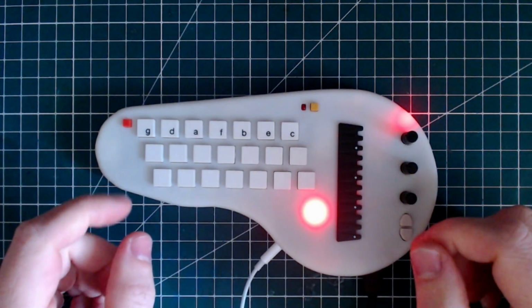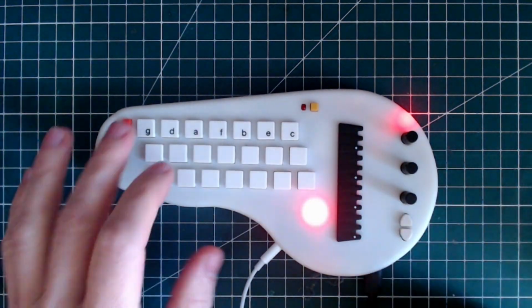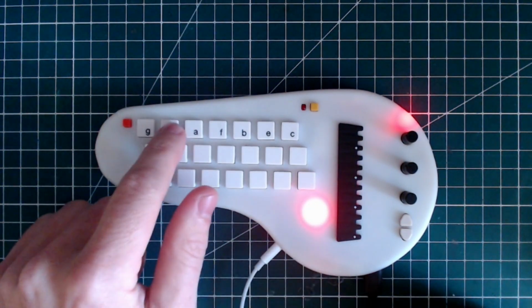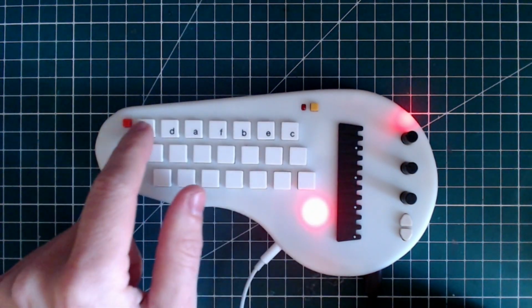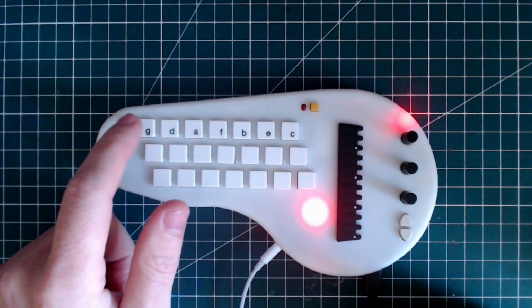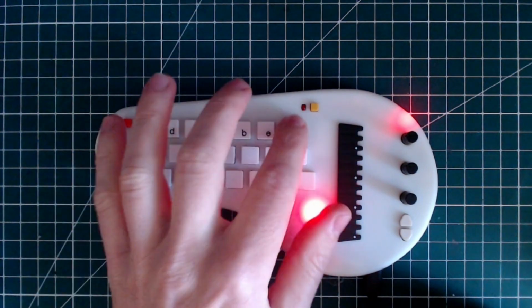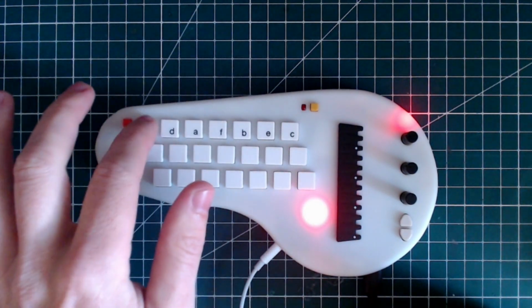So this is a Mini Chord, and I'm going to explain how it works. First, you have these zones with rows of buttons. On the top, you have a letter. It's the name of the chord. The first row is for major chords. So G major, A major, C major. It's the case for each one of the buttons.